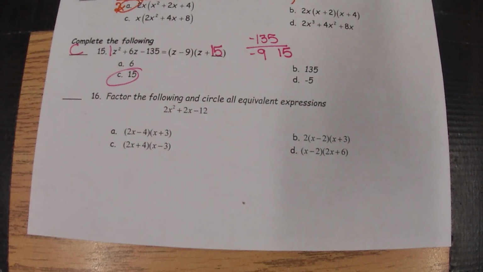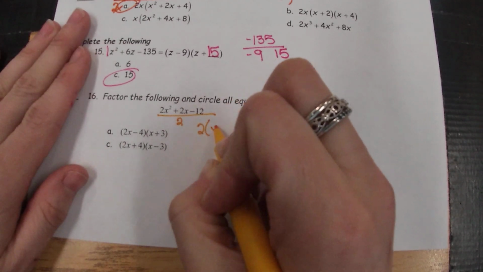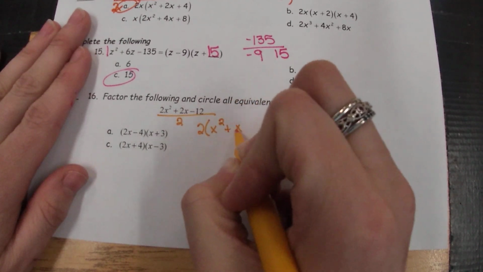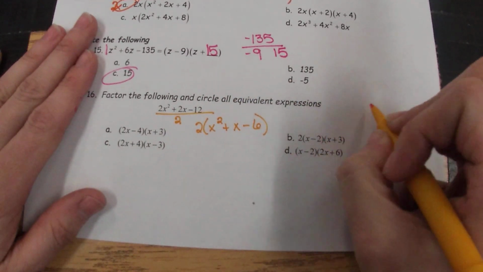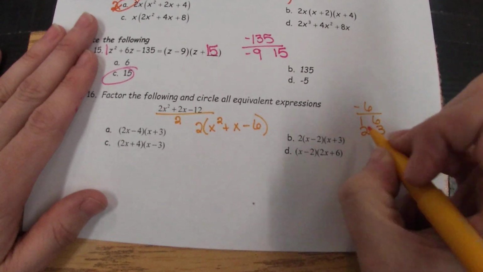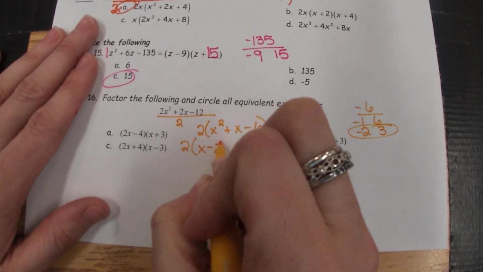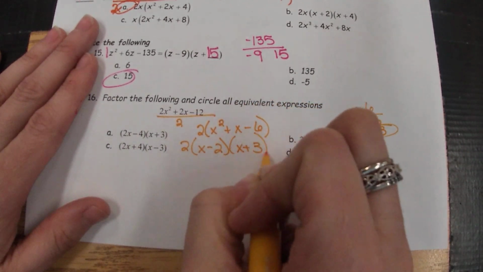16, we want all of the possible answers. So GCF is 2. Then we want pairs of -6 that add up to positive 1. So it'll be 2 times an x minus 2 times an x plus 3.